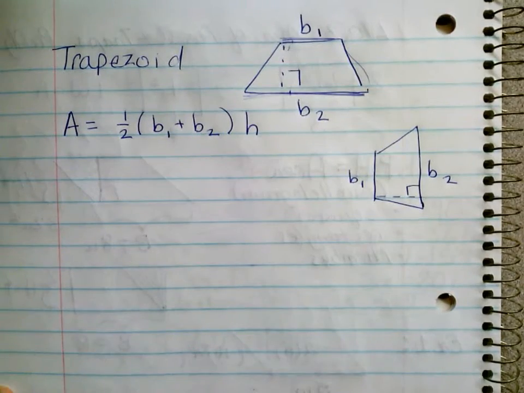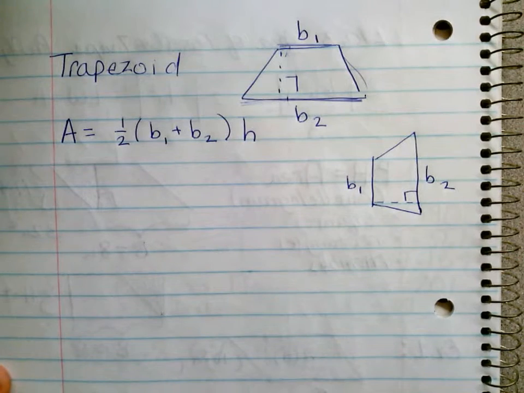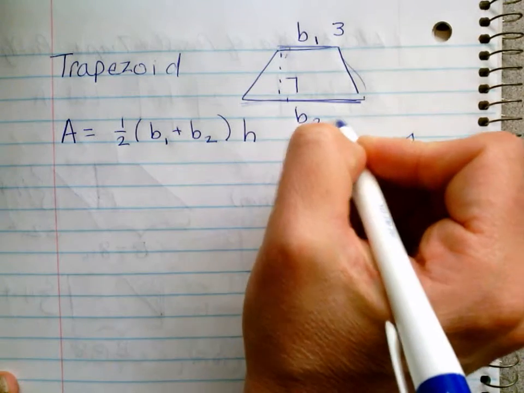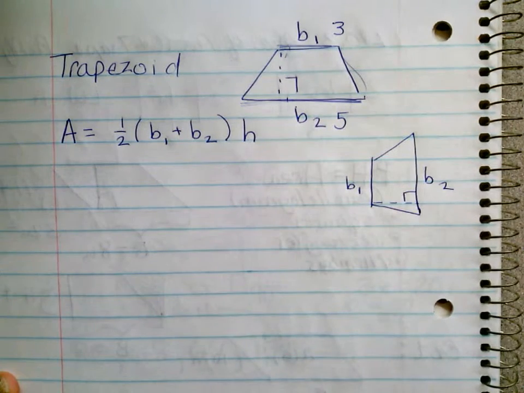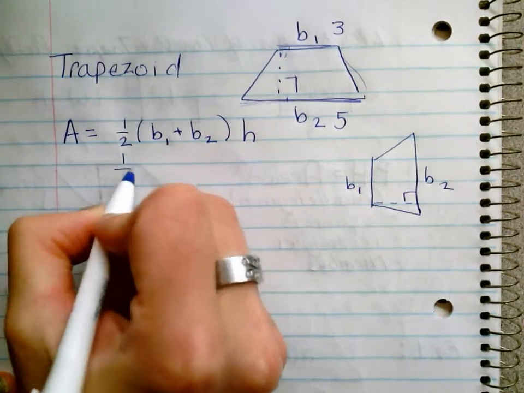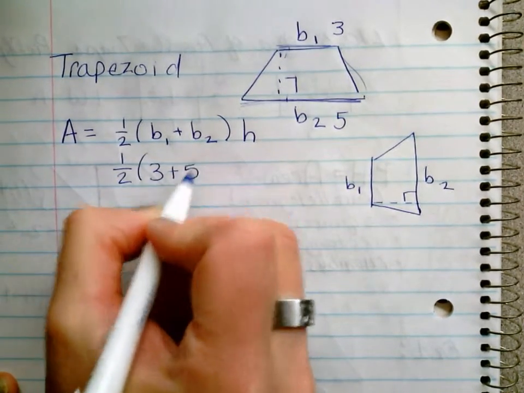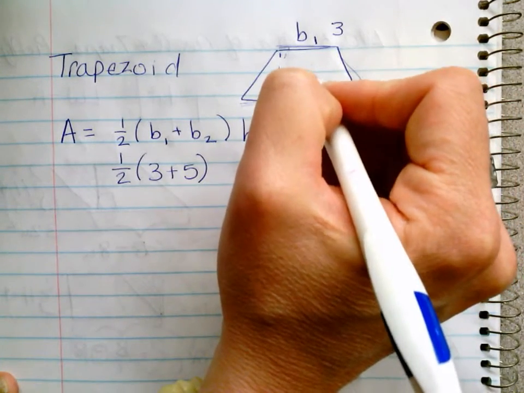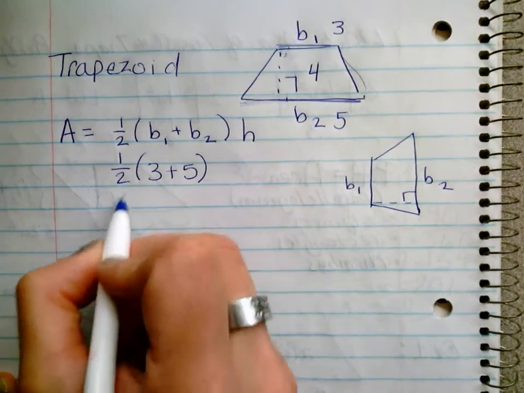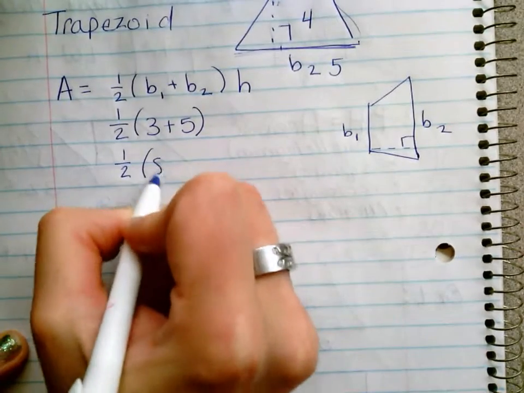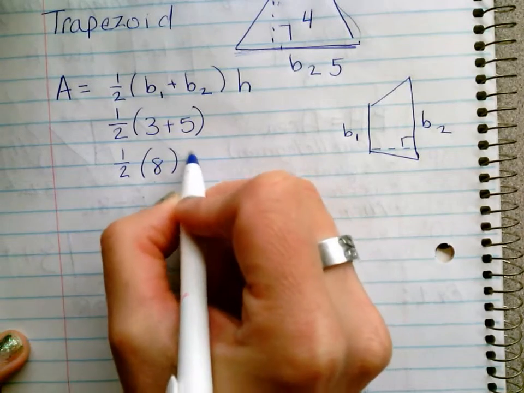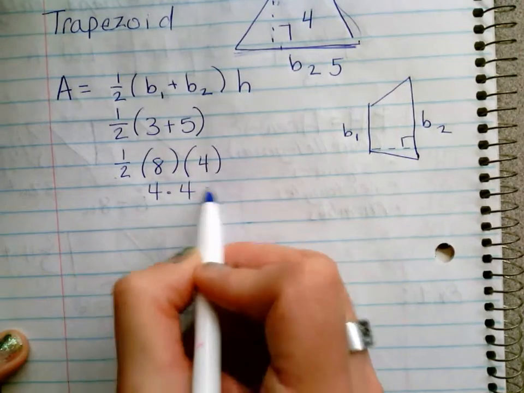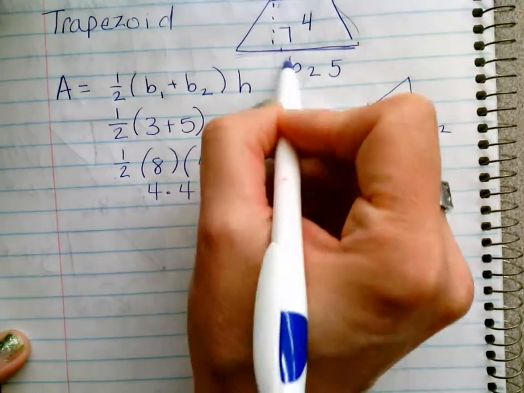So in the case of this one that I've sketched, let's just say we'll make this 3, we'll make this 5. So it would be 1/2 of the sum of 3 and 5 multiplied by the height, which I'm going to call 4. So 1/2 of 8, which is 4, times 4. So the above one would be 16 units squared based on that data.